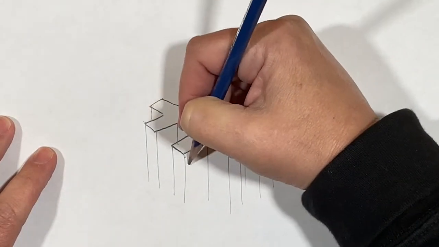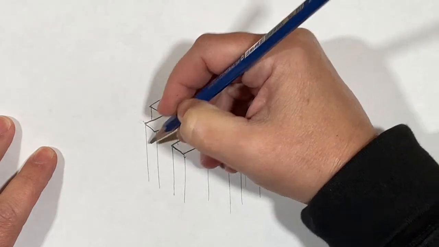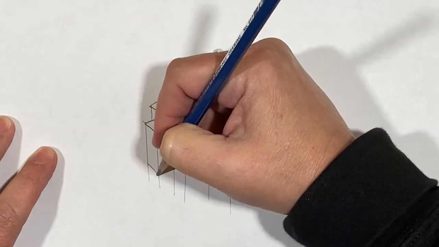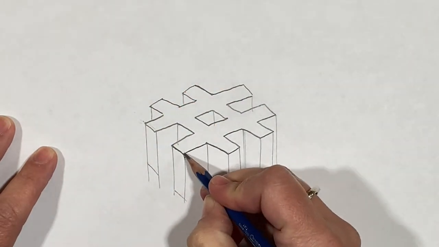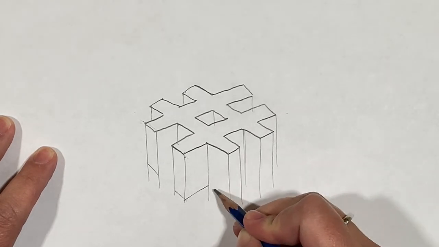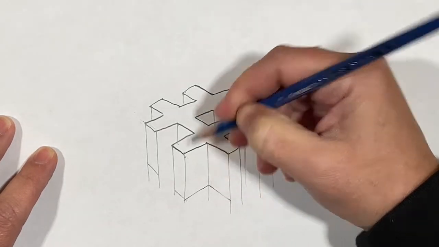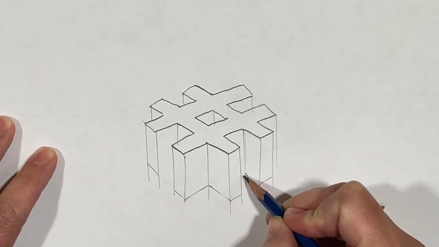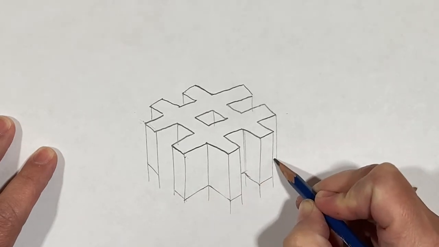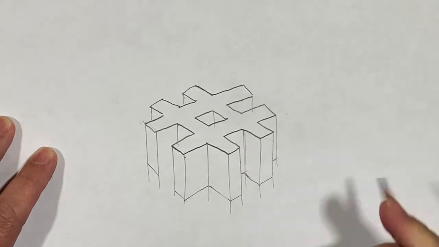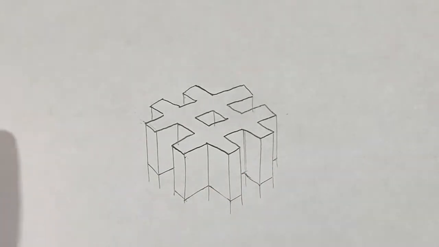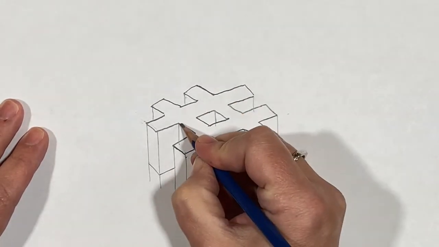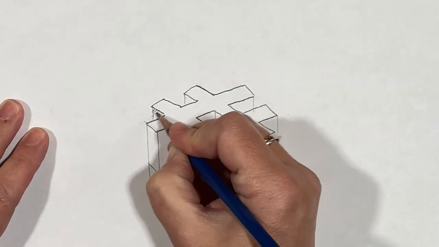Now, thinking about these lines as parallel, this is sort of like one continuous line. I want to make a line down here that's parallel to this line. Like that. And then parallel to this line. Parallel to that. Continuing. Oh, wait, I forgot that one. That's pretty cool, right? Now I can add value if I want to.